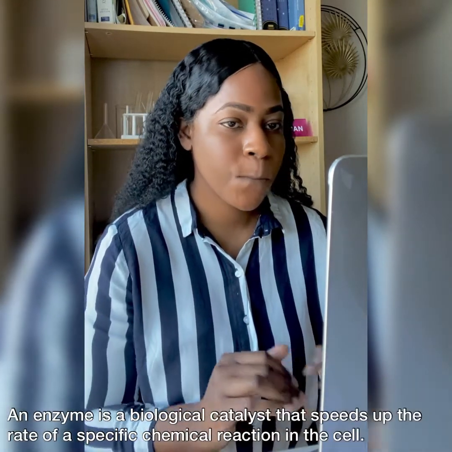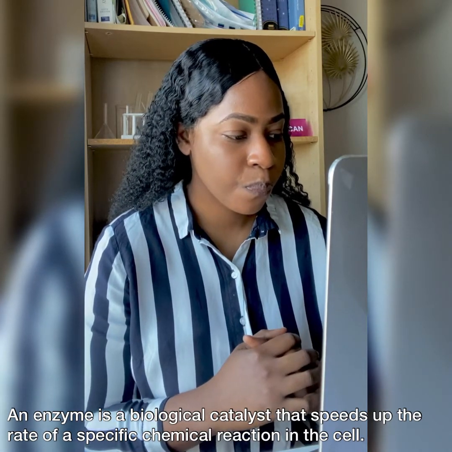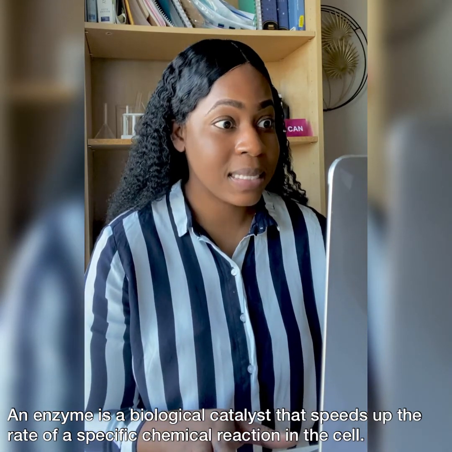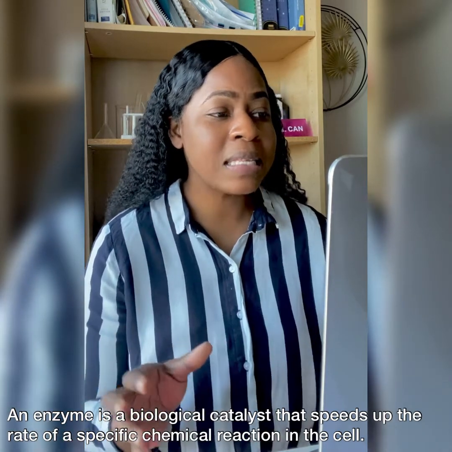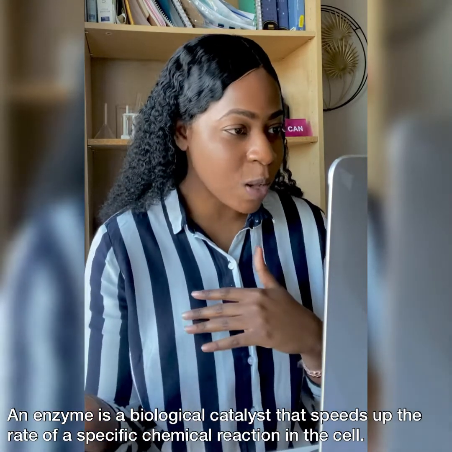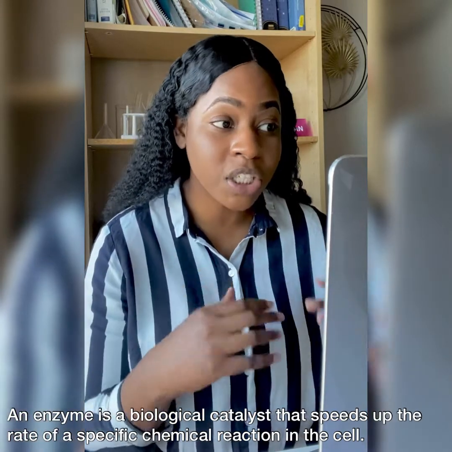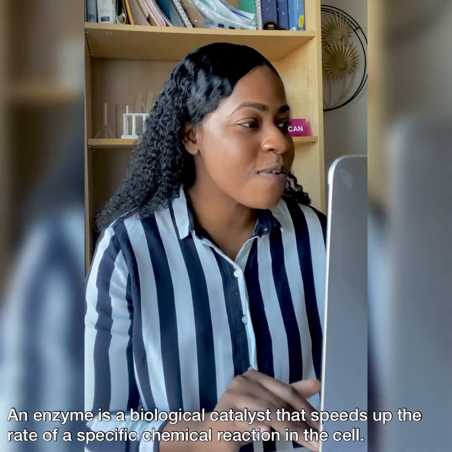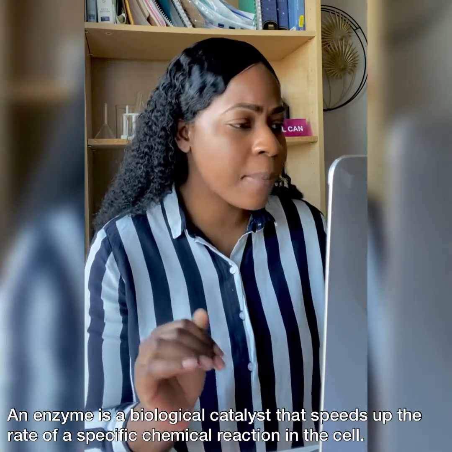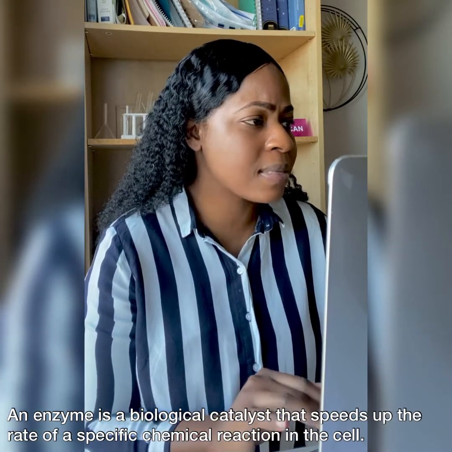Let's recap. What did I say were enzymes? Well, enzymes are used to speed up a chemical reaction. Yes. They are proteins. And because they are used to speed up the chemical reactions, we call them biological catalysts. Very good.